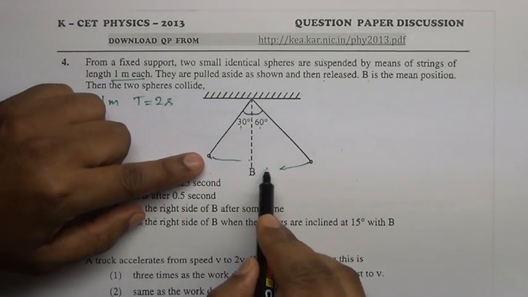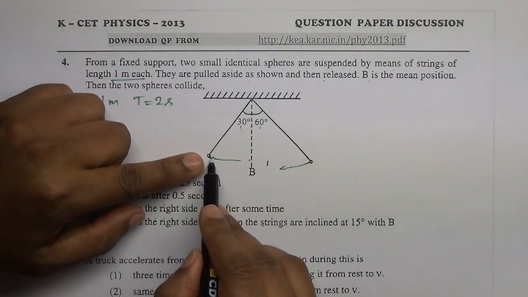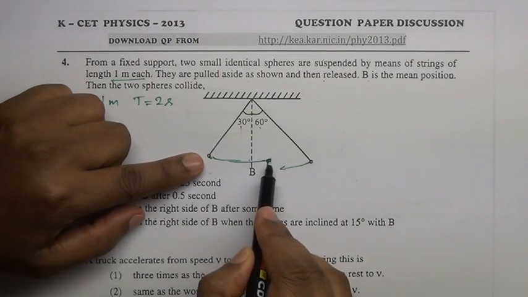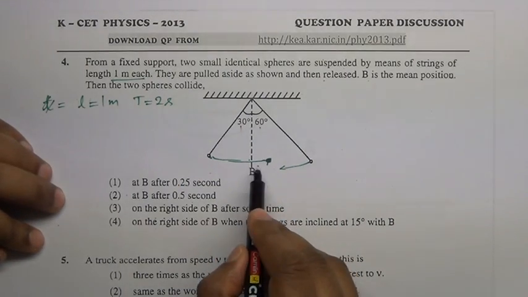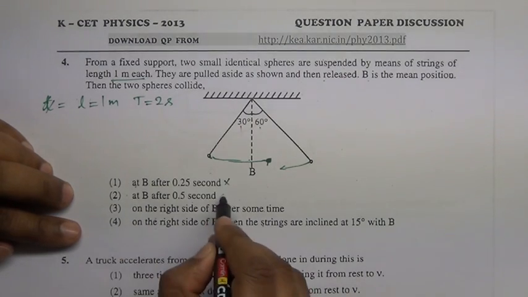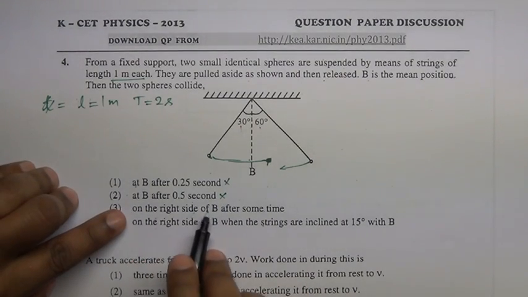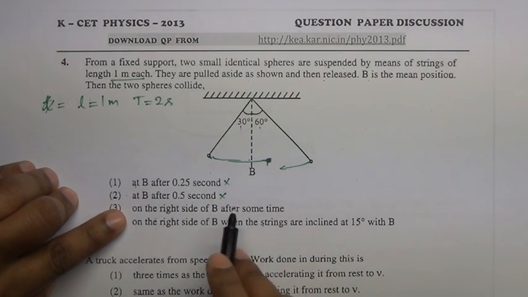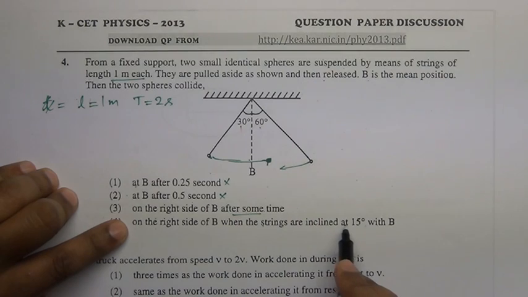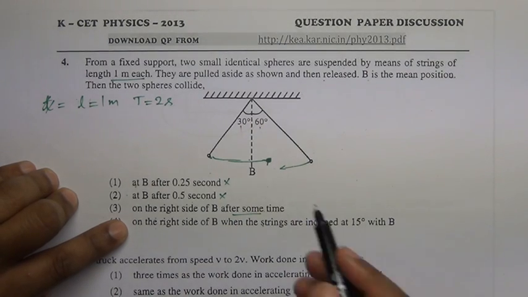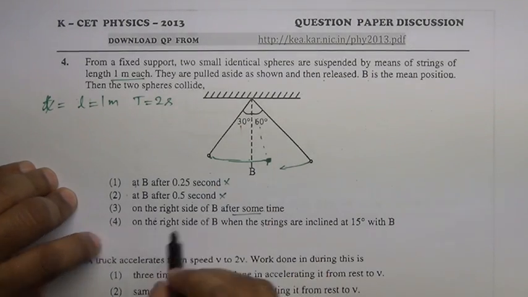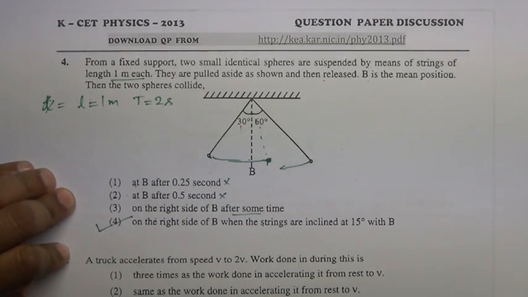By the time this reaches some place, this travels more distance, more angular displacement, thereby somewhere here they may collide. And this is to the right of B. At B is not correct. This is also at B is not correct. On the right side of B, after some time can be any time. On the right side of B, when the strings are inclined at an angle 15 degree with respect to B. That could be true because this angle is 45, that angle is 45. So this is the answer.